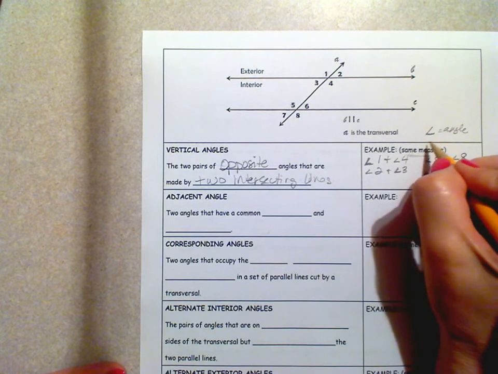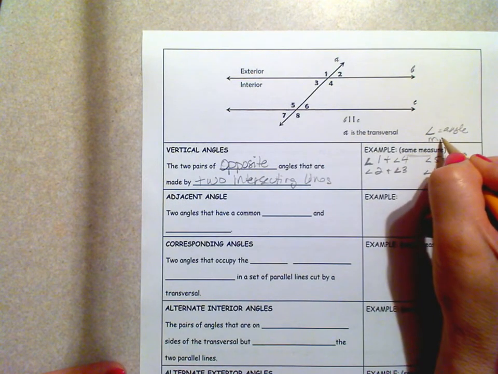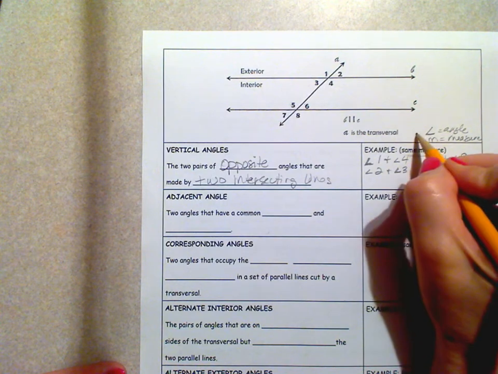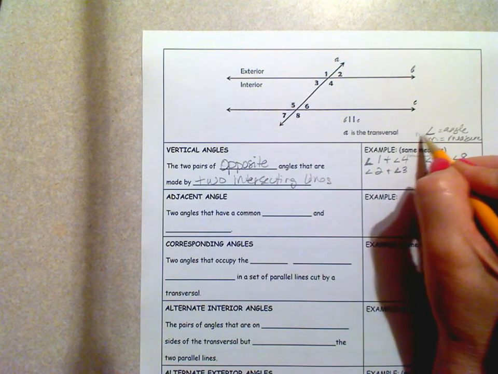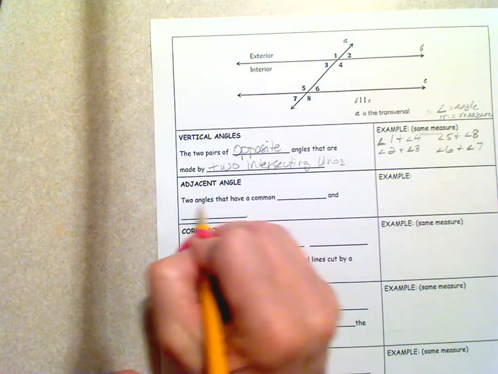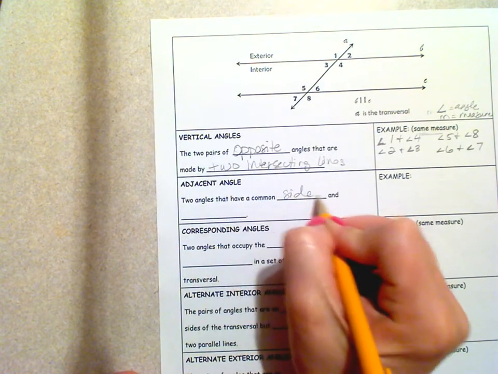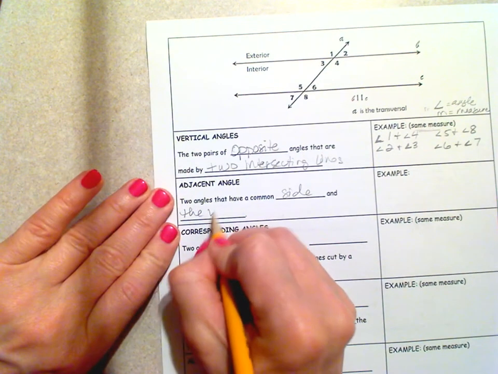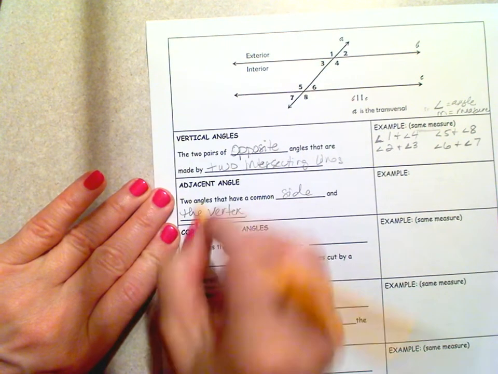Another thing, measure. Lowercase m equals measure. So when you have the m angle, that means the measurement of that angle. Adjacent angles. Adjacent angles are two angles that have a common side and the same vertex. Oh, and vertex, I should say. And vertex.